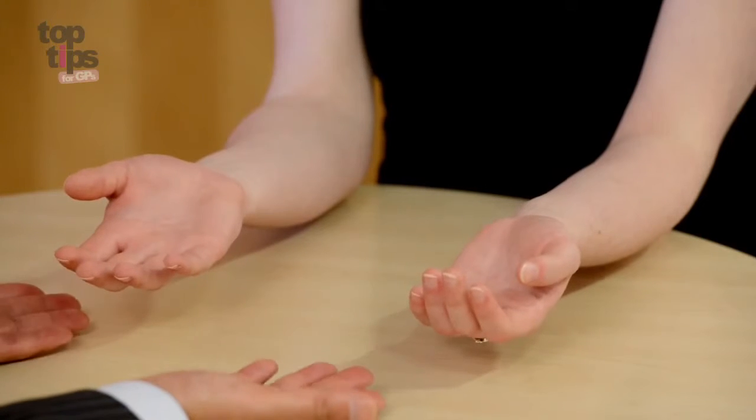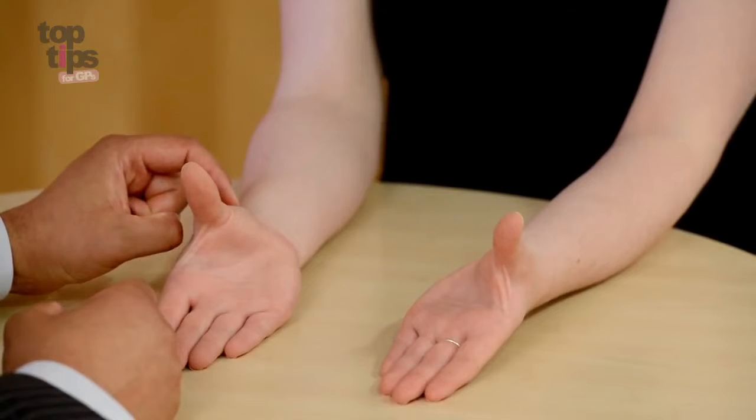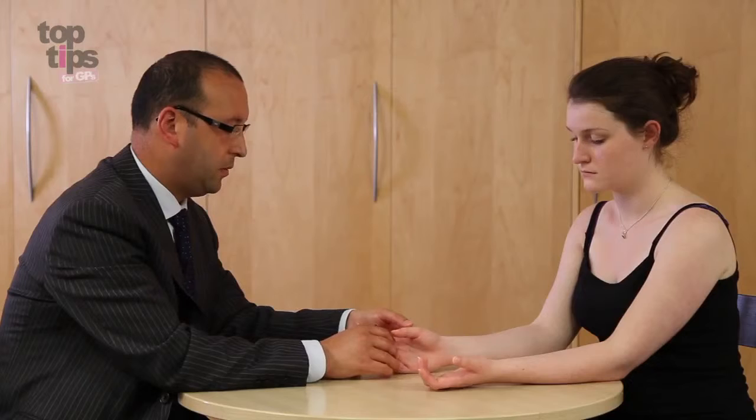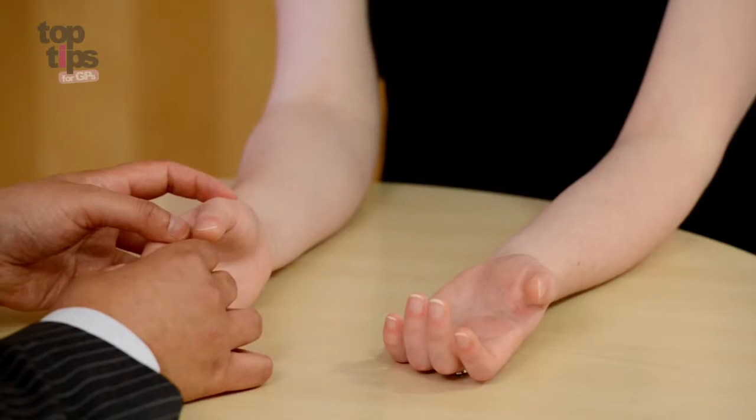Similarly, we can see that the thumbs abduct. There's good contraction of the abductor pollicis brevis muscle here, and good power in abduction. This indicates that the median motor branch is working. And we can also see that there's good motion at the trapeziometacarpal joint, indicating that there's no trapeziometacarpal joint arthritis.